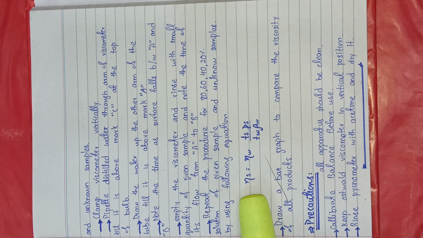So now you are going to clamp your viscometer vertically, and pipette distilled water through the arm of the viscometer till above the mark C at the top of the bulb. So by pipette you will add distilled water into the viscometer through the arm, and you will fill the viscometer up to the mark C, which is labeled on the viscometer.